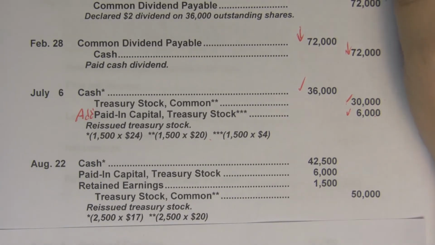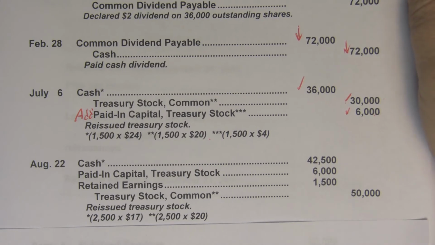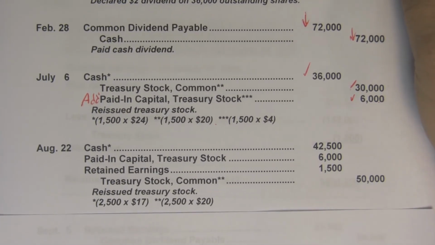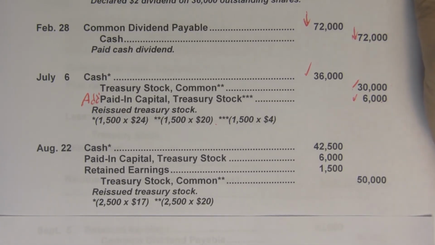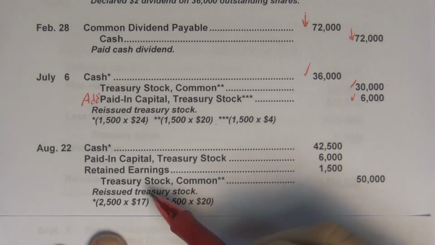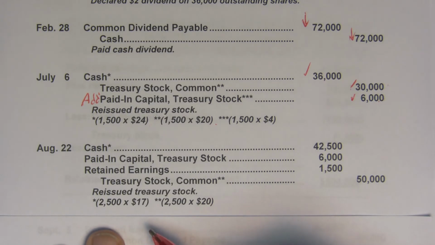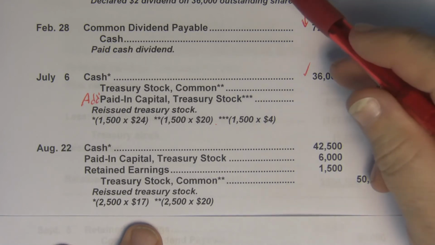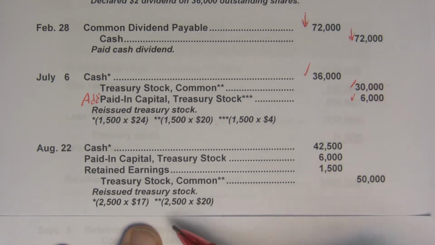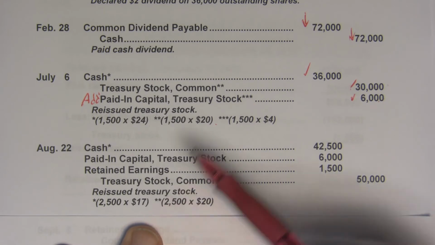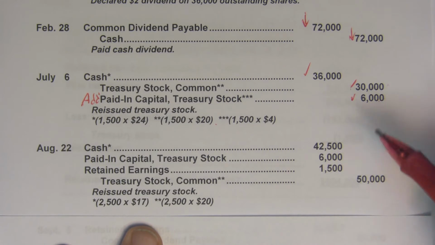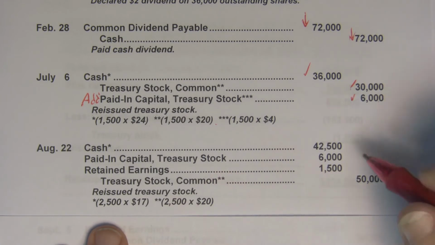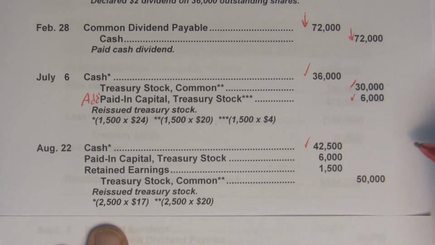Now, next time around, things were not quite so good. We sold some more stock, but we didn't sell it for more than 20. We sold it for less than 20. So we sold 2,500 shares at $17 per share. So clearly they had more in treasury than just those 4,000. Or that's the remainder of that 4,000. There's 2,500 left, now they sold 2,500 at 17. So $17 per share, the selling price, times the remaining 2,500 is 42,500.